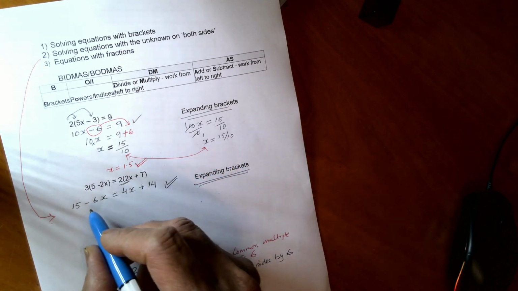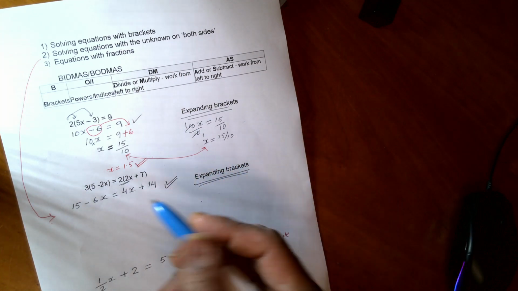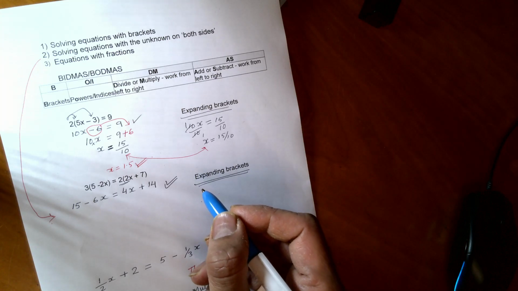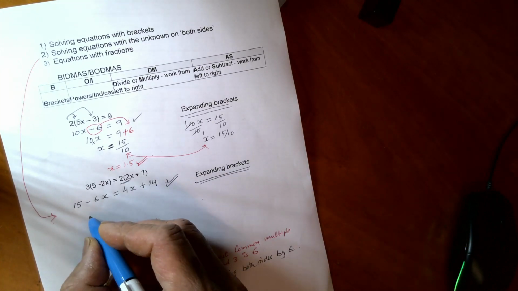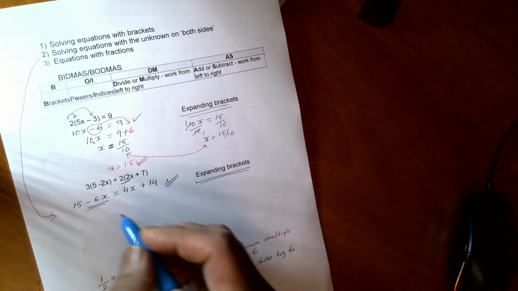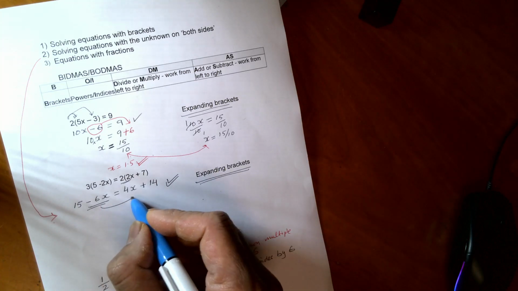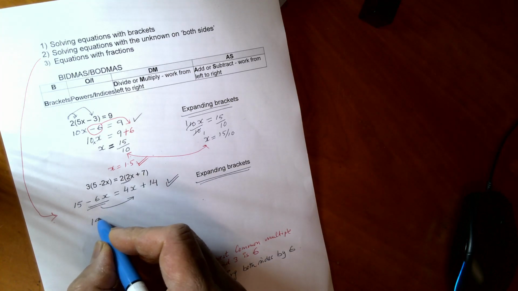Now in this equation, I will go with the second method to further simplify this. So we'll take this minus 6x to the other side first, which is 15.